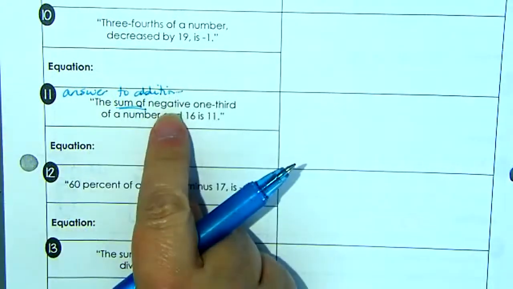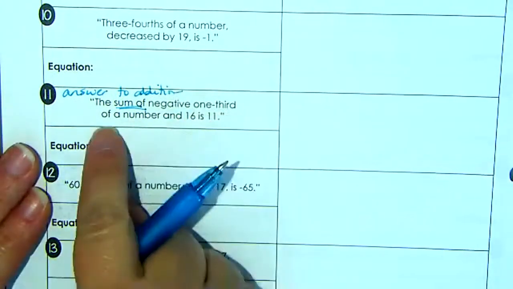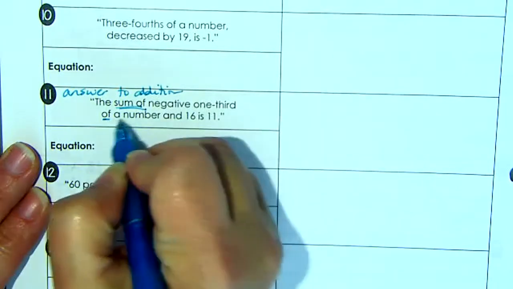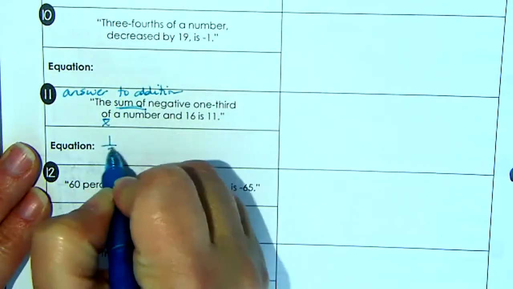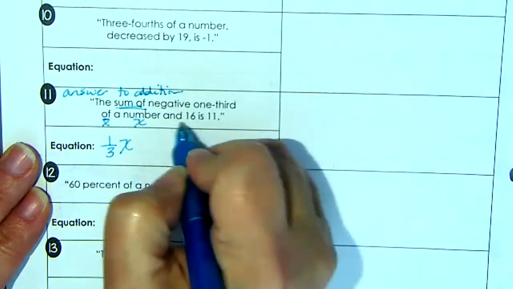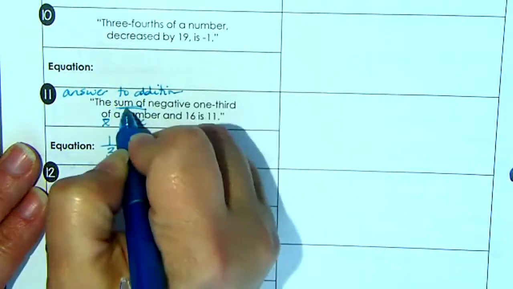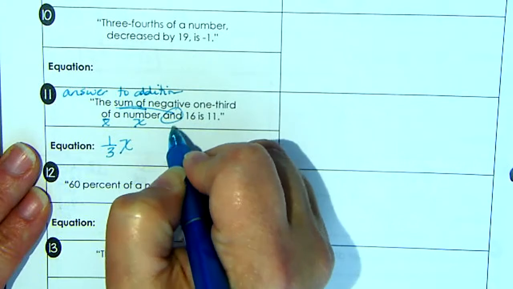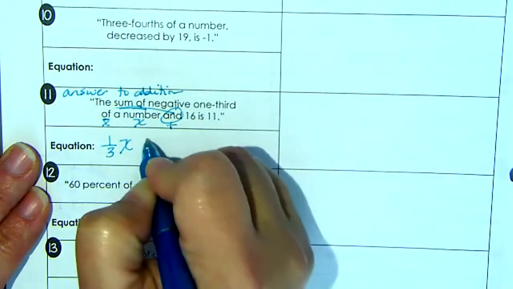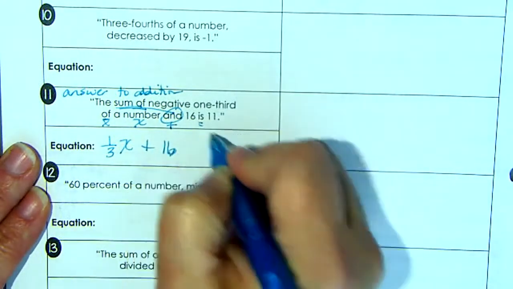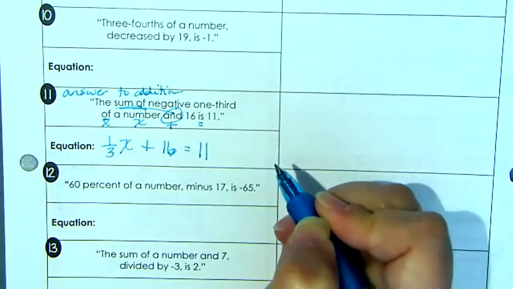So the sum of -1/3 of a number. So I'm doing 1/3 of a number. That means multiplication. So I'm going to have 1/3 x, because a number is going to be x, and 16. The sum here, this is where I'm including the and forward. So that's where I'm getting the addition. Plus 16 is equals 11.